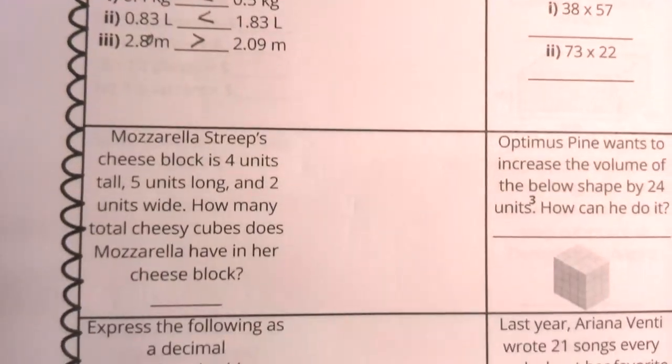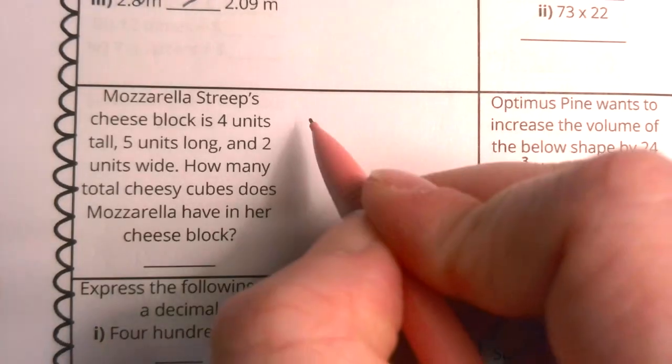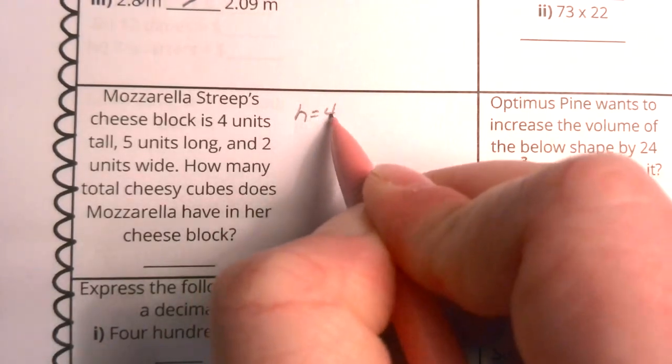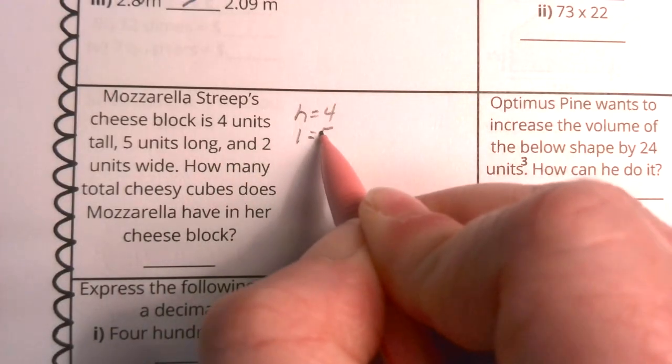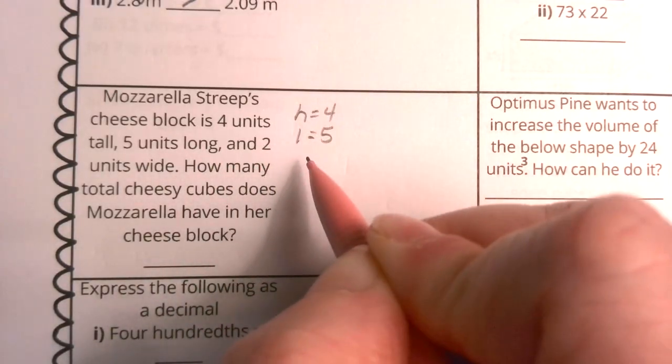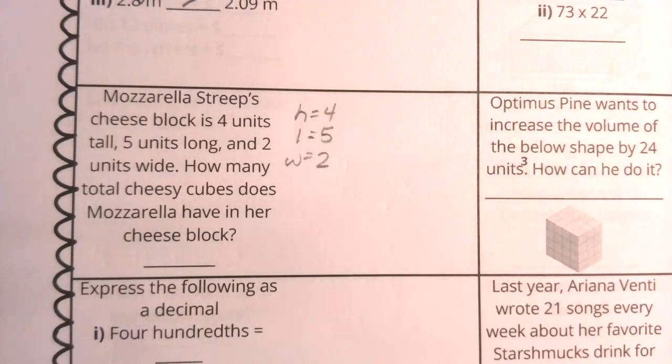Okay, now we're going to take a look at some volume. Mozzarella's cheese block is 4 units tall. Well, that means that it has a height of 4. It is 5 units long. That means it has a length of 5. And it is 2 units wide. Height, length, and width were given to us in that sentence. How many total cheesy cubes does Mozzarella have in her cheese block?